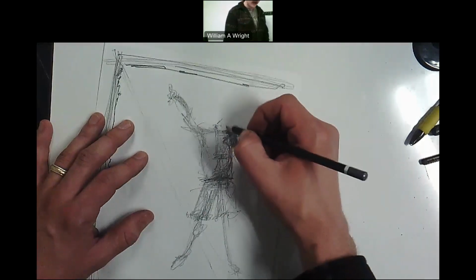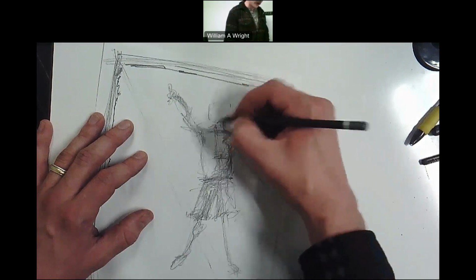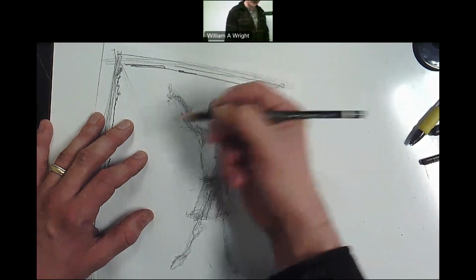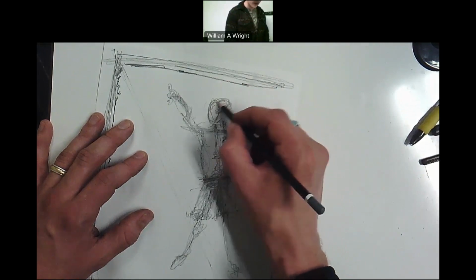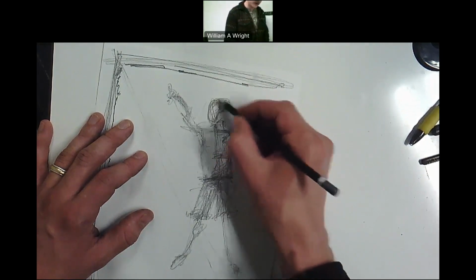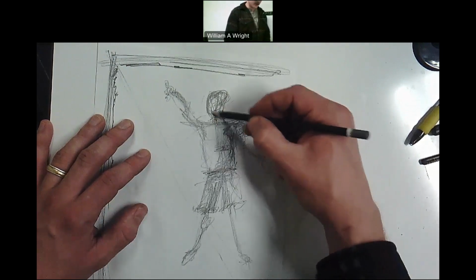Oh, and for the head, I am going to go ahead and draw the head. Now, you can just draw a circle, but what I usually do is I'll draw the face, which is turned this way here, as one oval, and then I draw the back of his head as another oval.